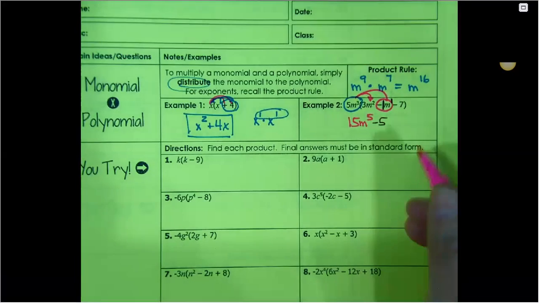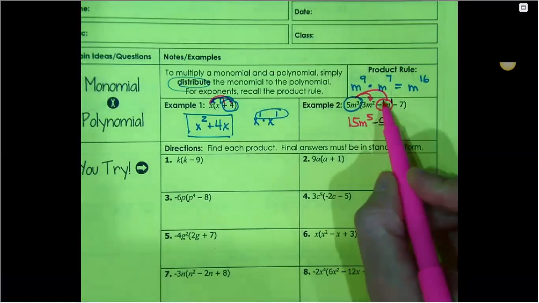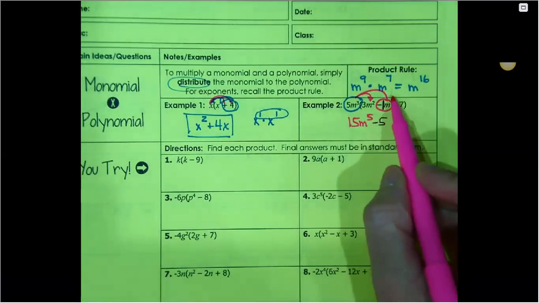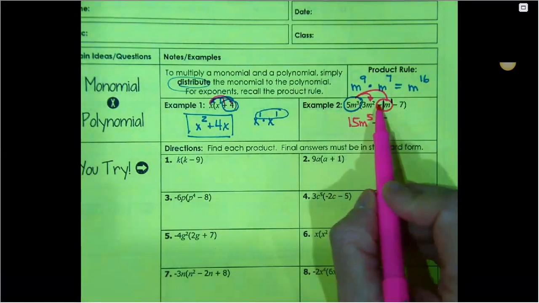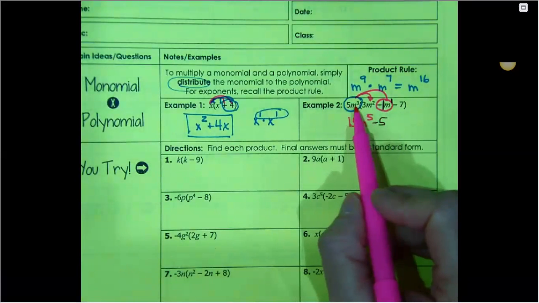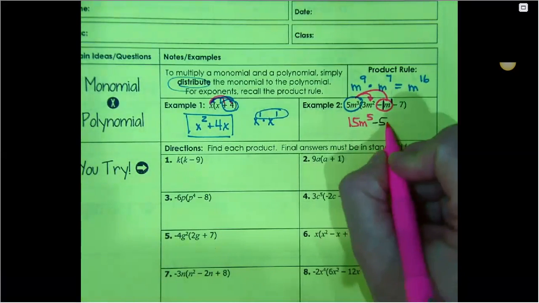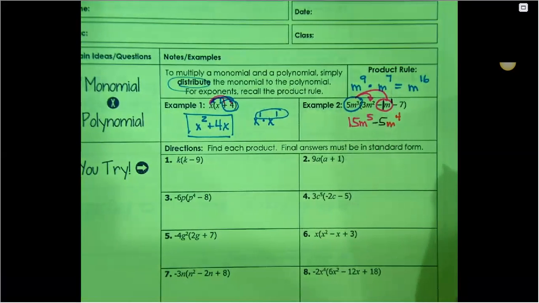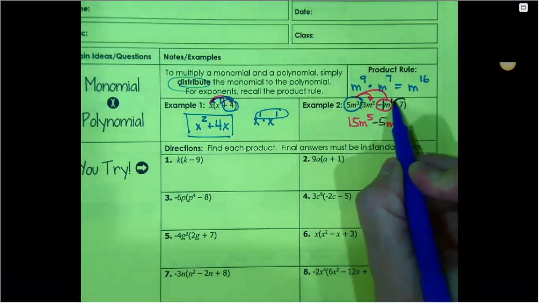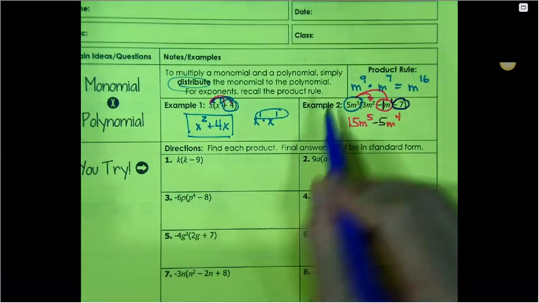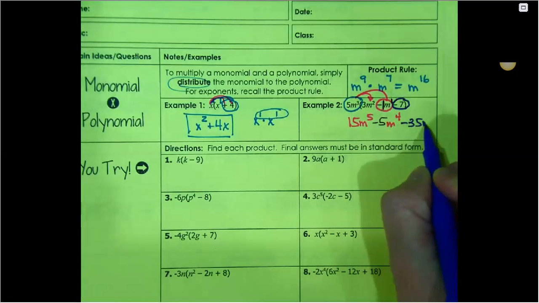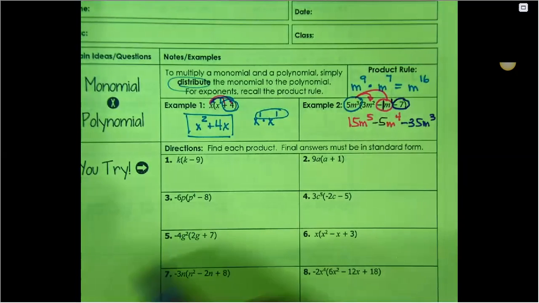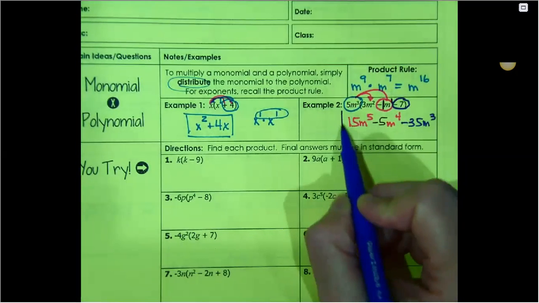Okay, so on this one, remember we have an understood 1 as a coefficient, understood 1 as an exponent on the end. So I'm focused on my 5 and my -1, gives me a -5. Then I have m to the third times m to the first gives me m to the fourth. So on the next one, I am focused on my -7. So just take that sign with it. So 5 times a -7 gives me a -35. And then m to the third power. 5, 4, 3. This is in descending order.